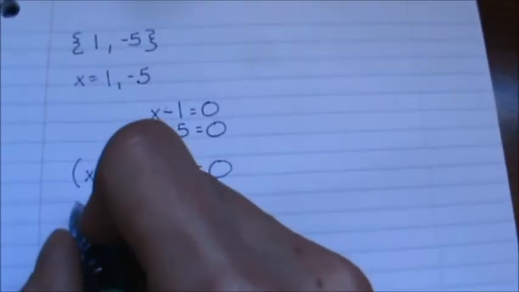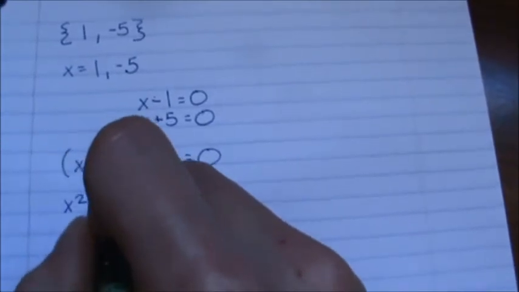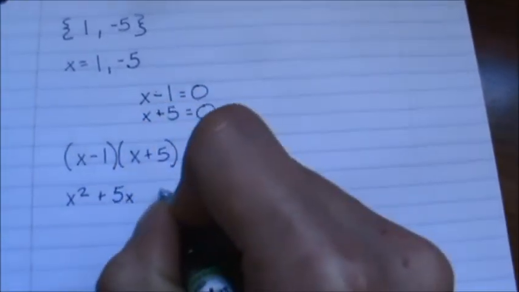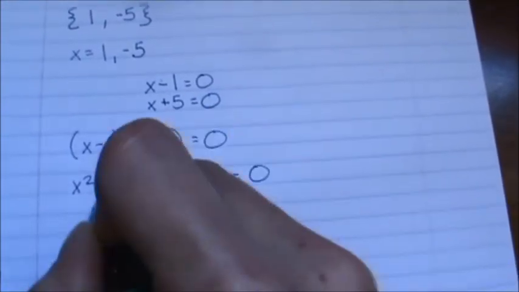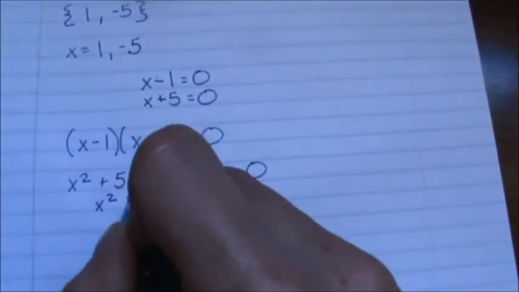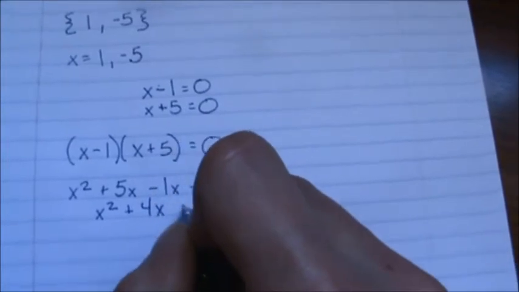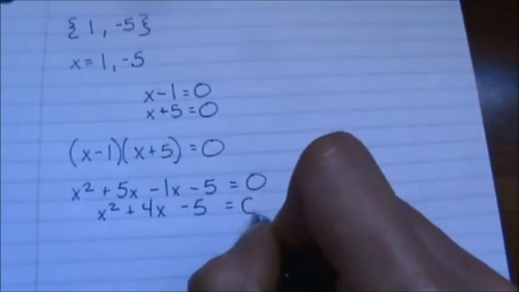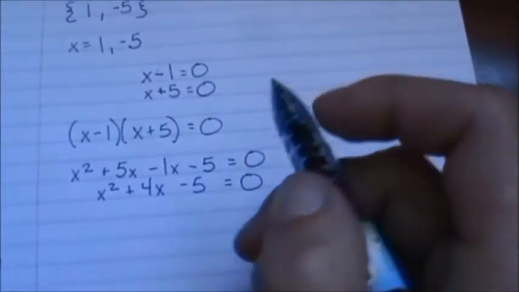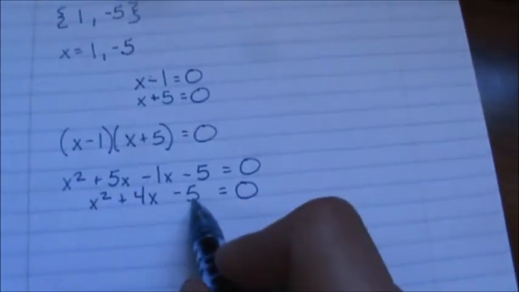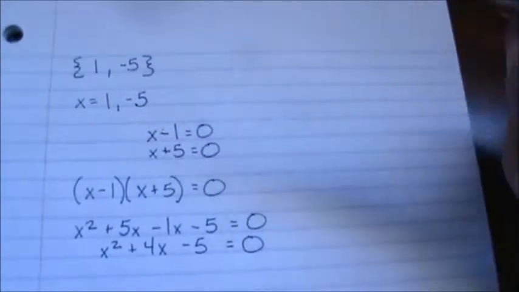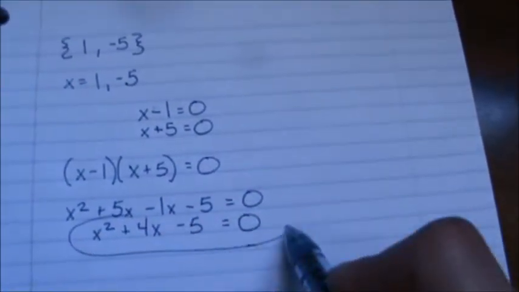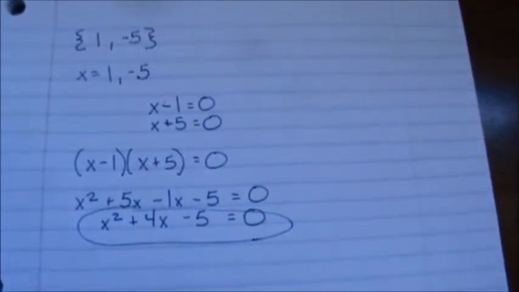So that means we need to FOIL. First, outer, inner, last. Combine our like terms. Here is our polynomial in standard form. This equation has these as solutions. In this problem, we wanted to come up with the original equation.